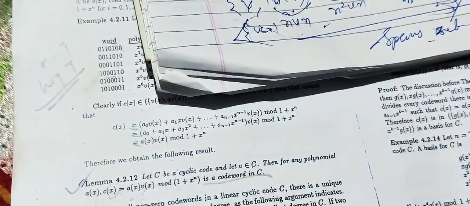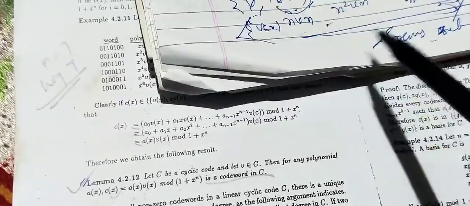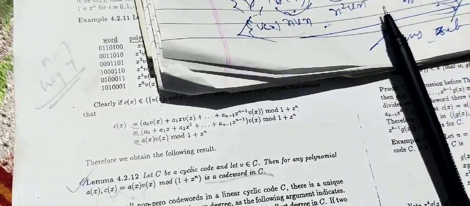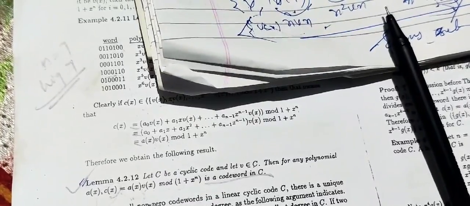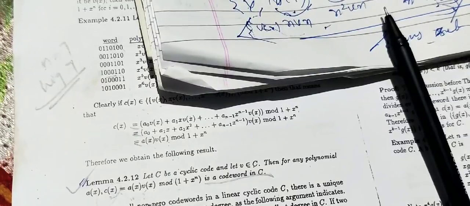Already discussed the same things. We already discussed the set v, pi of v, etc., pi n minus 1 of v is a linearly independent set, and it is a basis of C. That means it spans C.